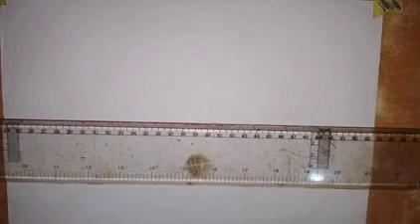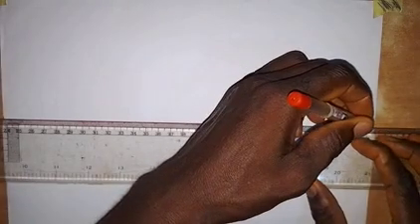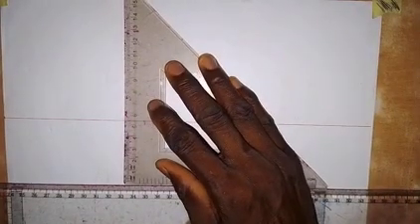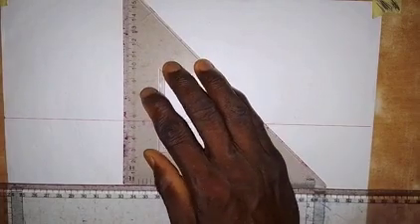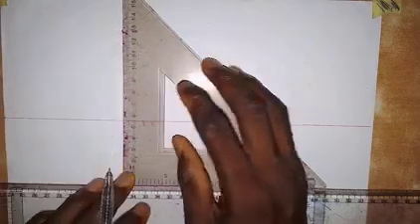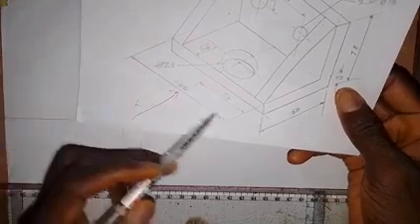Let's start with the top view, which we are placing up here. The first thing that we are going to do is to draw a horizontal line, so I have this horizontal line going across the whole page. Then I'm going to come around here and draw a vertical line like this. Then let's look at the dimensions. The distance from here to here is 100.